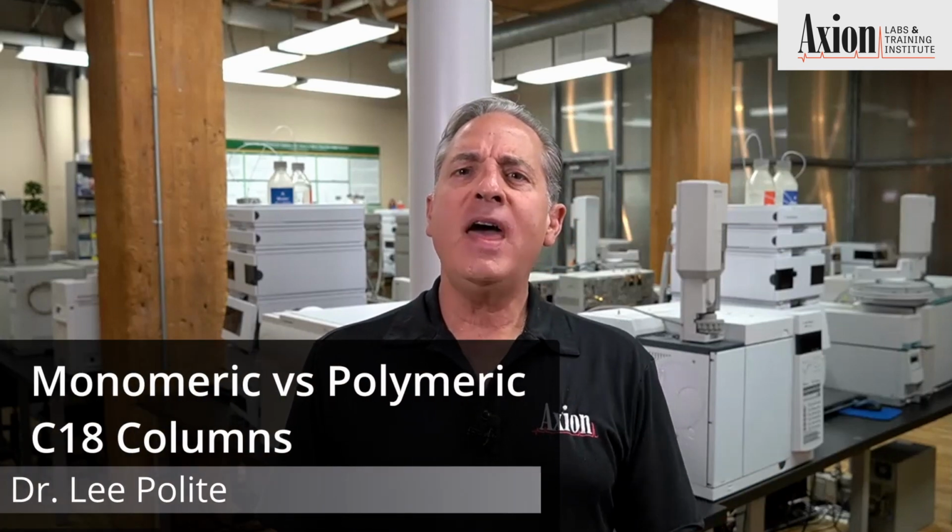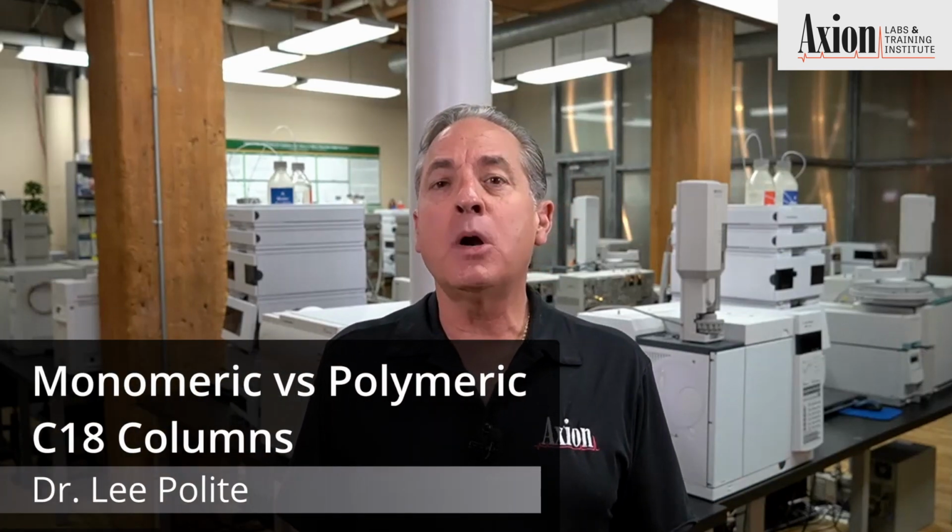And now we're going to talk about a little more obscure topic, but people ask about monomeric versus polymeric C18s. So it's getting into the nitty gritty of columns, but just about every C18 column that we're using is a monomeric, which means the C18s are floating around, doing their own thing, happy as can be. Now we make what's called a polymeric C18, which means that all the C18s are holding hands. It's cross-linked, and it forms a very stiff stationary phase.